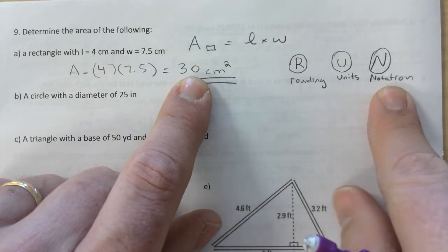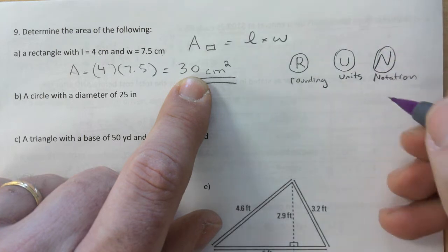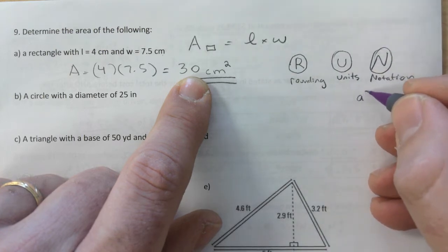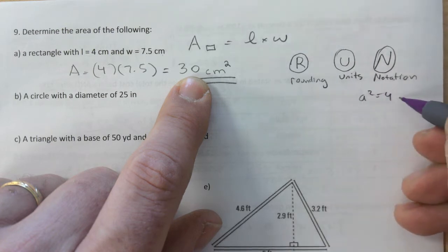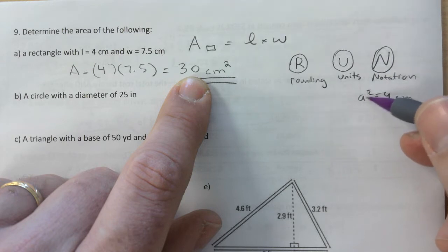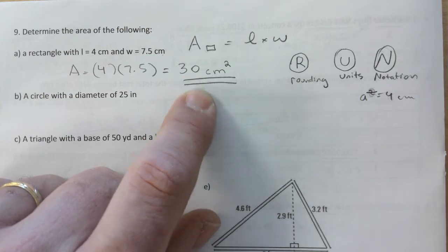Notation is not very frequent, but let's say you do a Pythagorean theorem and you say at the end, a squared is equal to 4 centimeters. Wait a minute, if you took the square root, there shouldn't be a little power of 2 on top of that. So that would be a notation error.